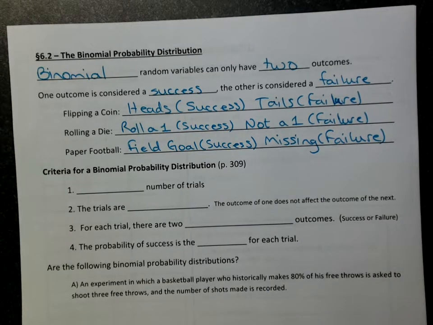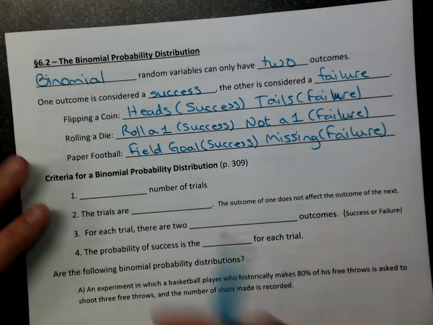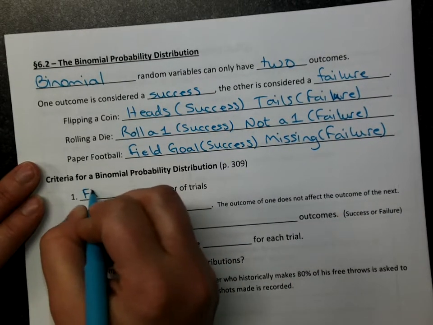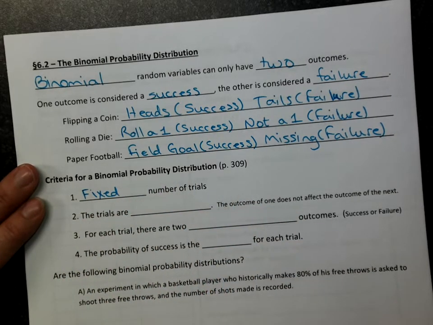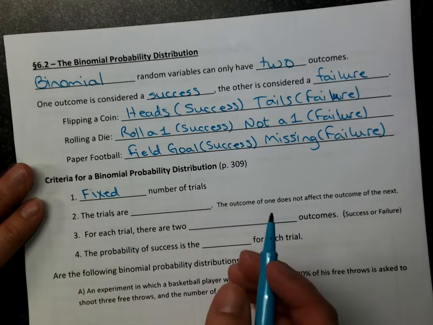So there's 4 criteria for a binomial probability distribution. The first criteria is that it has to be a fixed number of trials. I'm going to flick the football 5 times. I'm going to roll the die 10 times. I'm going to flip the coin 20 times. A fixed number of trials.